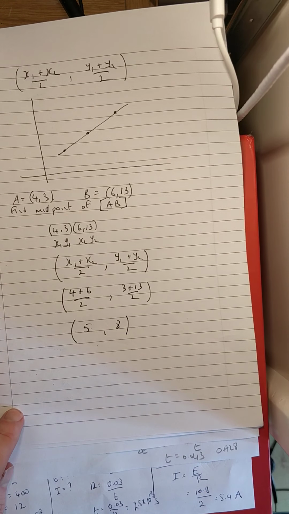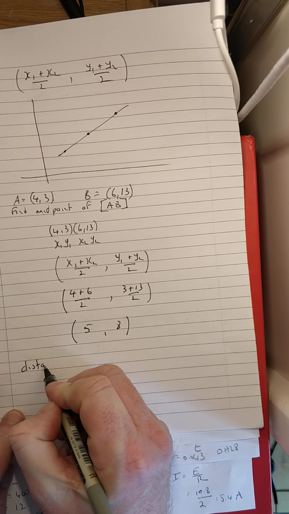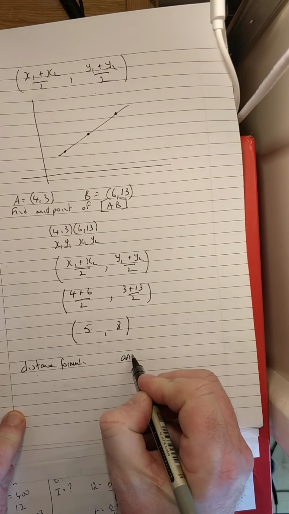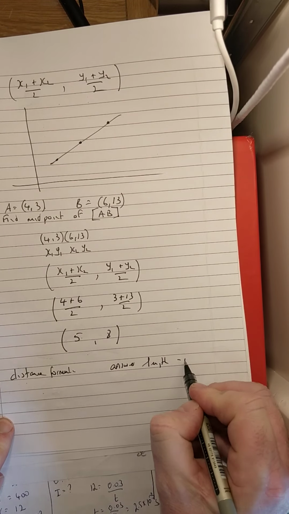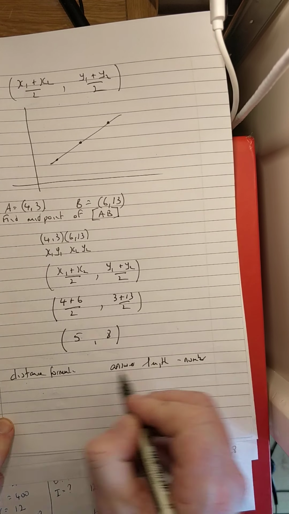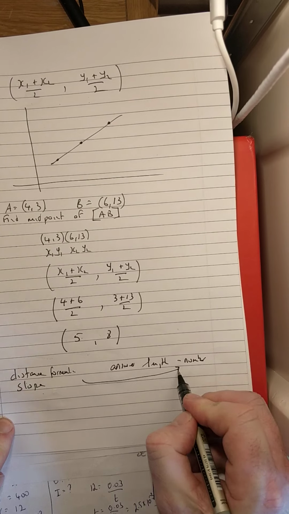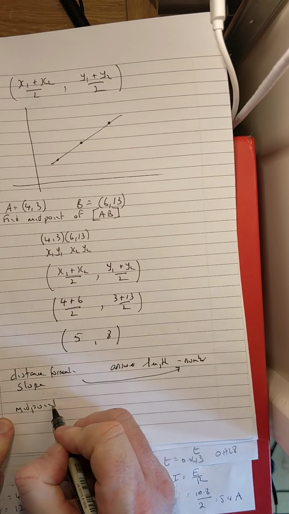So remember, let's go back to the 3 we've done. The distance formula: the answer is a distance, a length. So it's a number, just a number. Slope formula: it's a number as well. But the midpoint, it's a couple, as we've just seen.